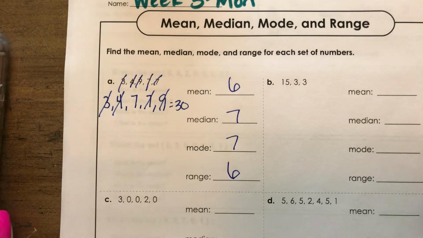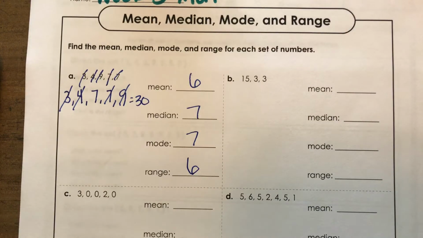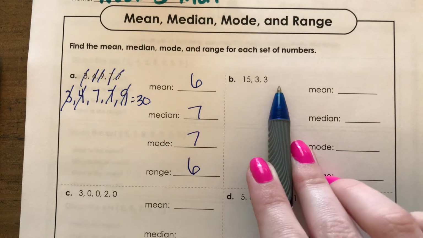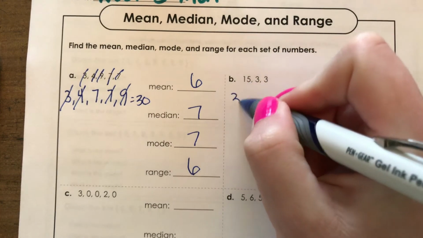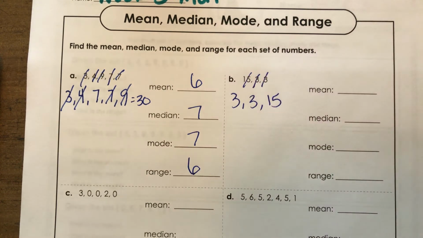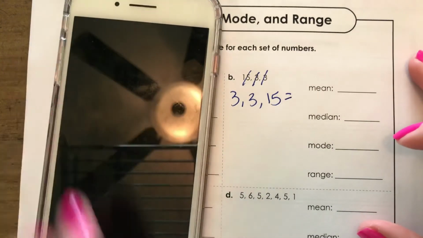All right, letter B. This one should be easy. There's only 3 numbers in our set, so before we start, we need to put them in order. This is in backwards order. This is from greatest to least, so we need to flip it. So 3, 3, 15. All right, to find the mean, step 1, add to get our total.